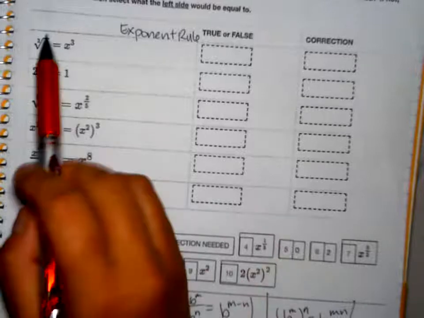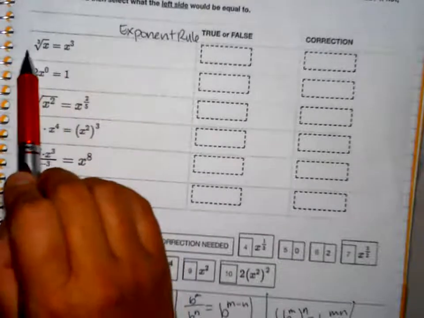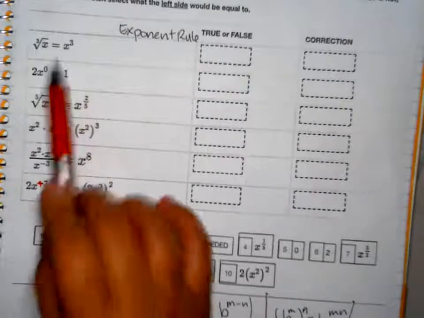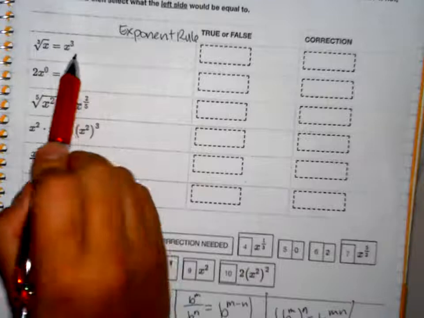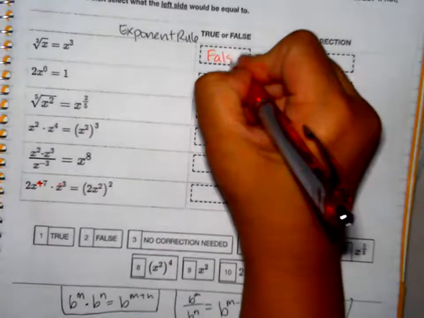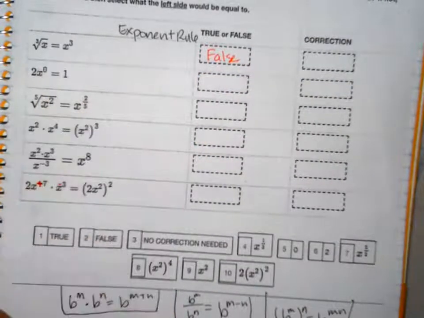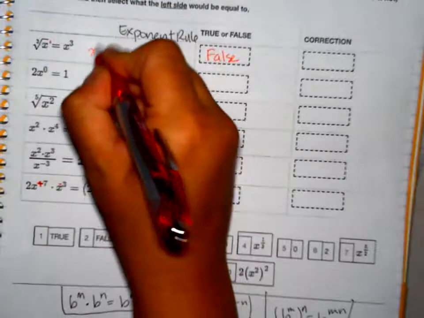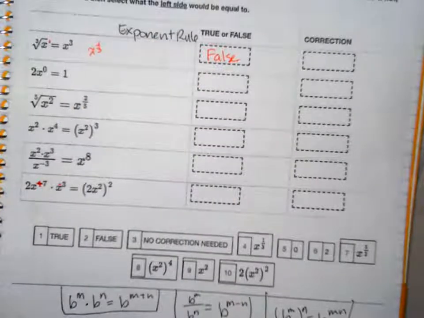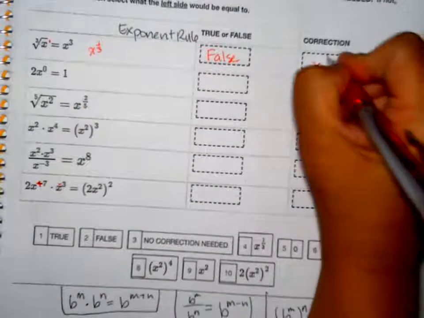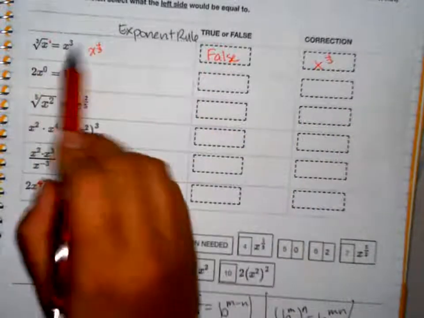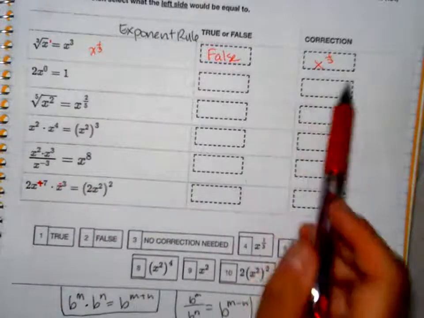Okay? So let's do this. This is going from radical form to exponential form. This is radical form to exponential form. You guys see these two? They're kind of the same. Okay. This guy right here is false, because when you go from here to here, remember there's like an imaginary 1 here? Okay, this should be x to the 1/3. So this one right here, the correction is x to the 1/3. It's this guy right here. All right, so this one right here is false. That doesn't equal that. And it should be x to the 1/3.